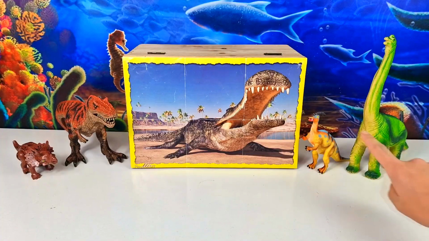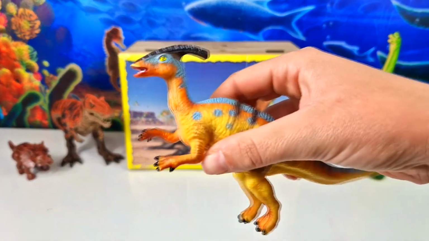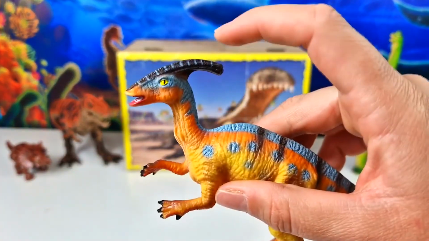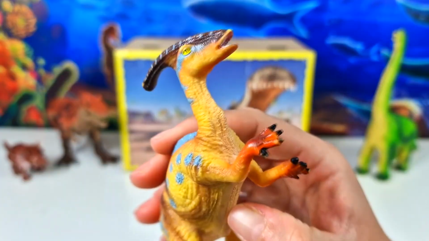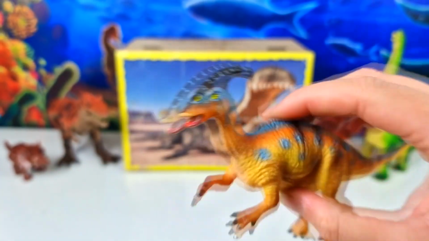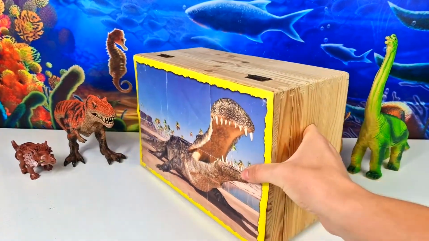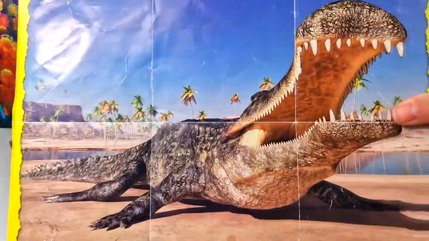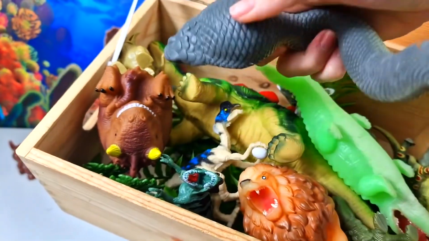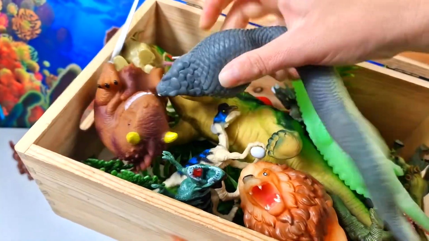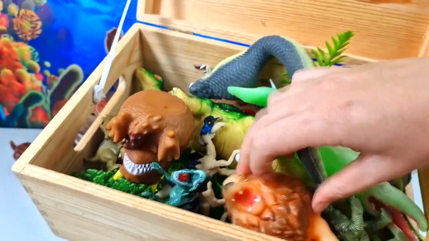For now, we can already see that we have some dinosaurs with us, like this Parasaurolophus, for example. As you know, it had a horn on the back of its head to make sounds and communicate with the rest of the herd. Let's leave it here for now. And now, let's see all the animals we have today. And look, we have the box full of different animals. Let's find out their names and some of their characteristics, and we'll also experiment with different textures and colors.